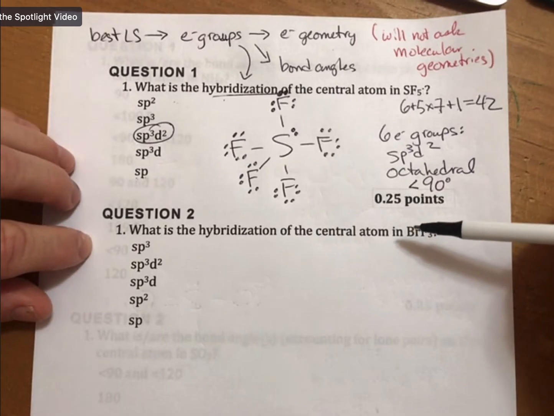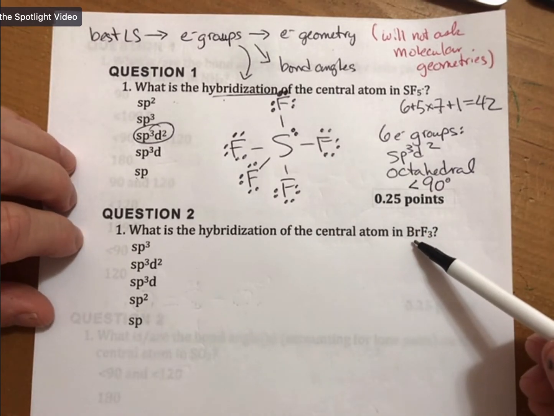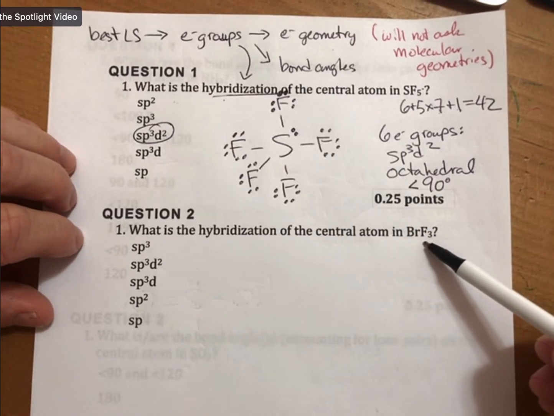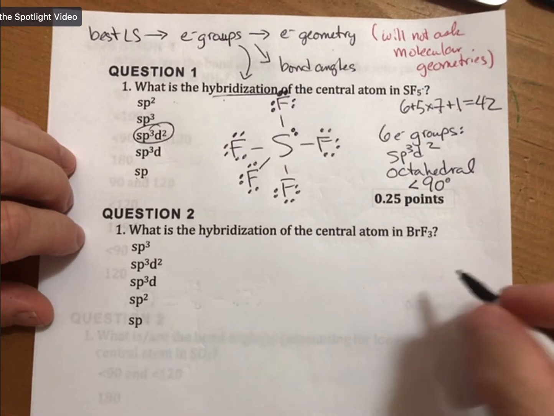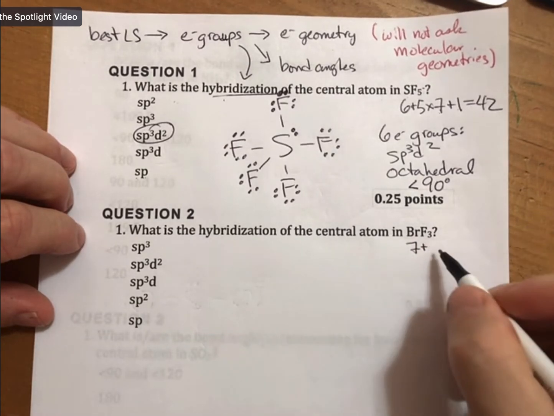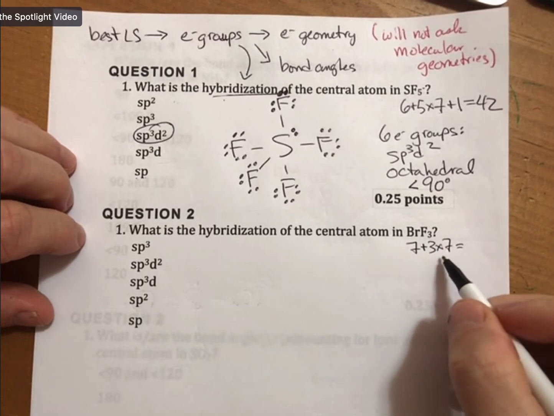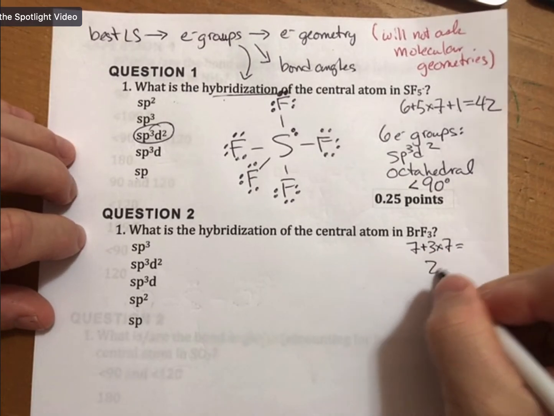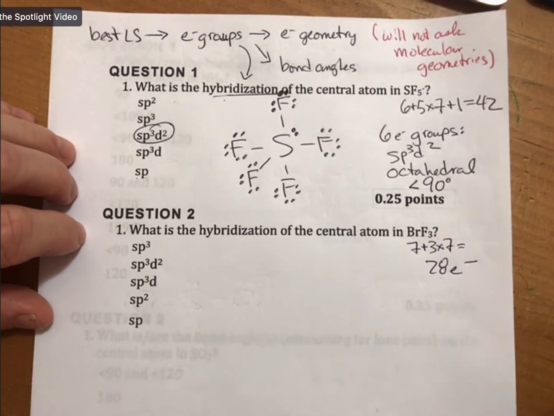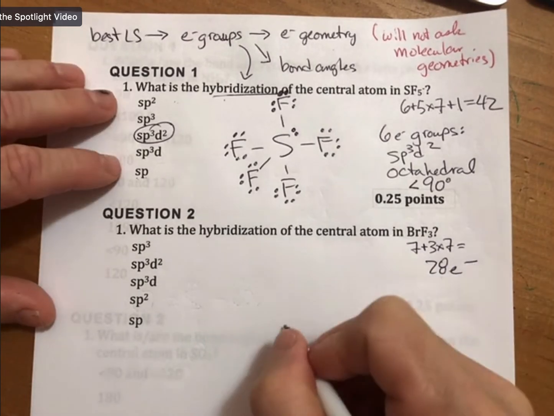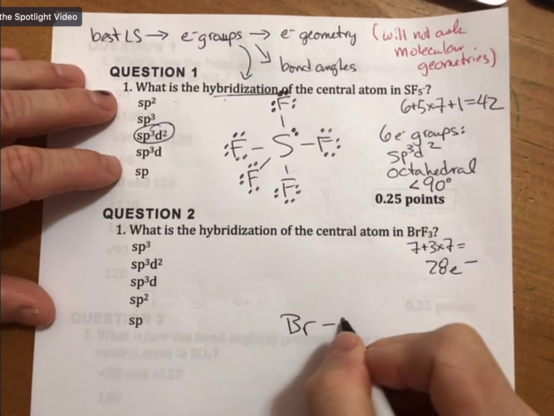For number 2, we have bromine trifluoride. For this, there's going to be 7 plus 3 times 7, which equals 4 times 7, or 28 electrons. Put them in.